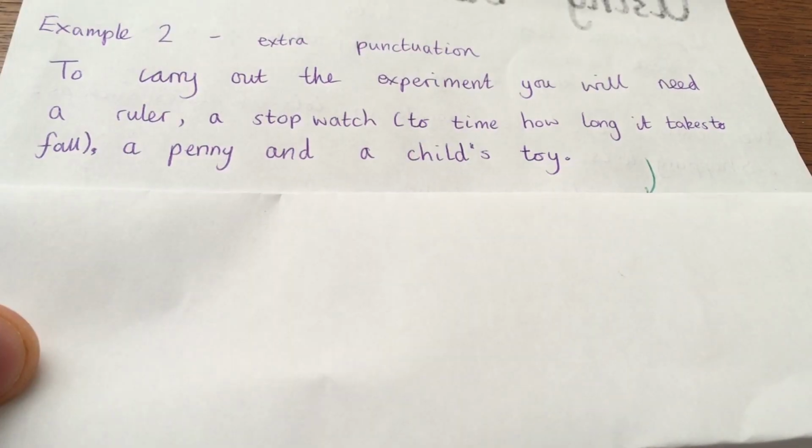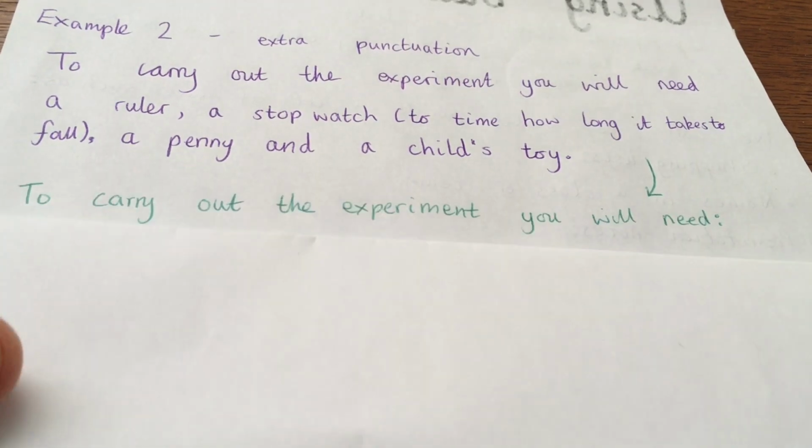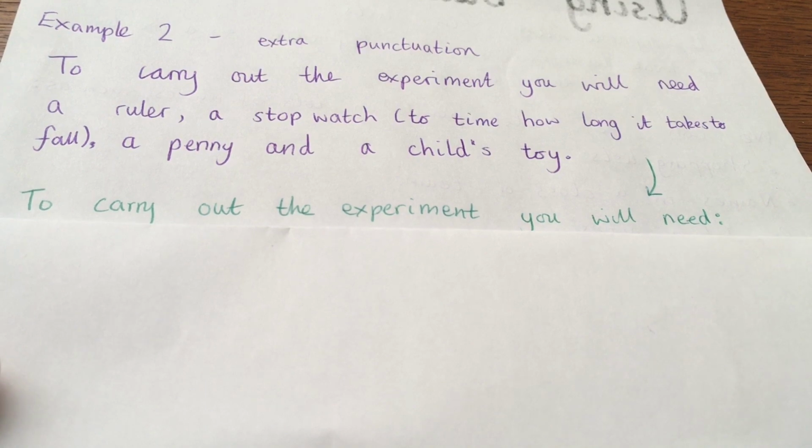So in the second example, we've got some extra punctuation. So let's read the sentence out first of all. It says, to carry out the experiment, you will need a ruler, a stopwatch (to time how long it takes to fall), a penny and a child's toy. Okay, so again, we're going to need that stem at the start. So to carry out the experiment, you will need, and then we're going to have that colon. Okay, and then we're going to list the items.